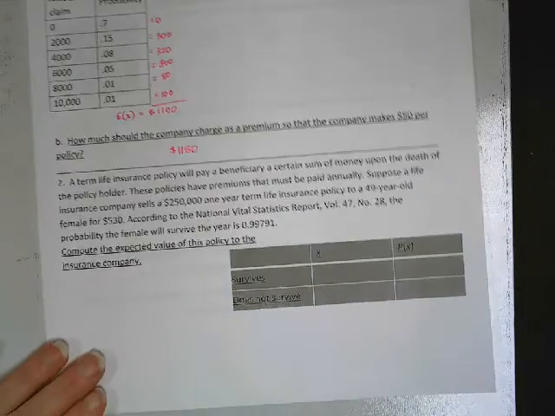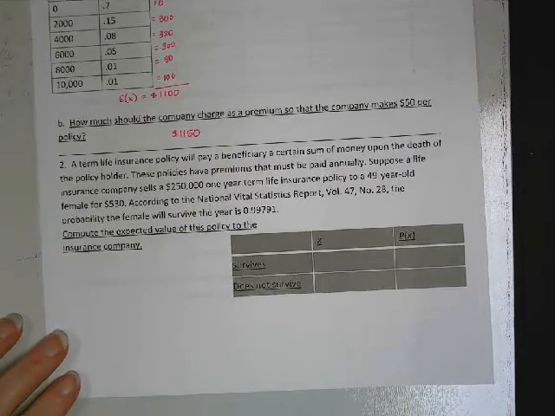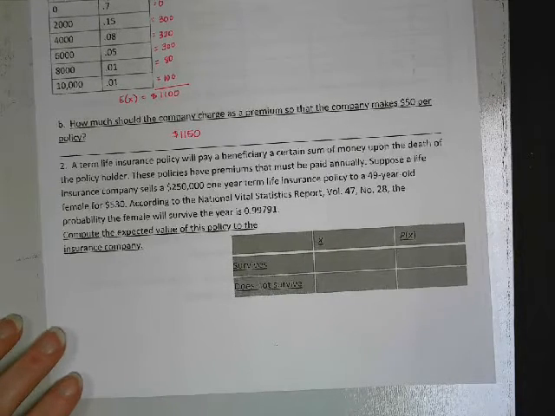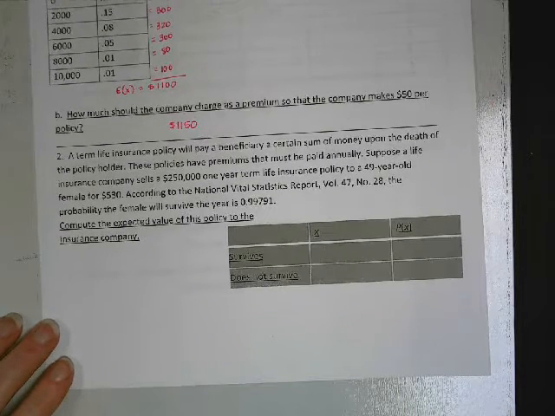All right, a term life insurance policy will pay a beneficiary a certain sum of money upon the death of the policyholder. These policies have premiums that must be paid annually. Suppose a life insurance company sells a $250,000 one-year term life insurance policy to a 49-year-old female for $530. According to the National Vital Statistics Report, the probability that the female will survive the year is 0.99791. So it says to compute the expected value of the policy for the insurance company.